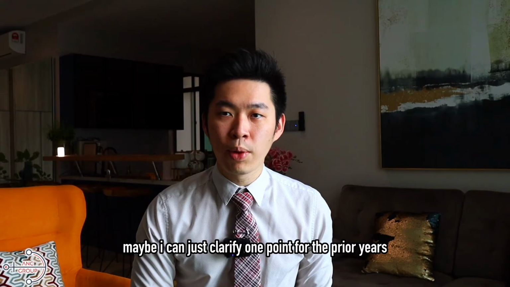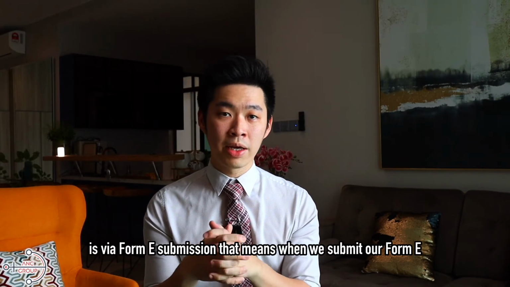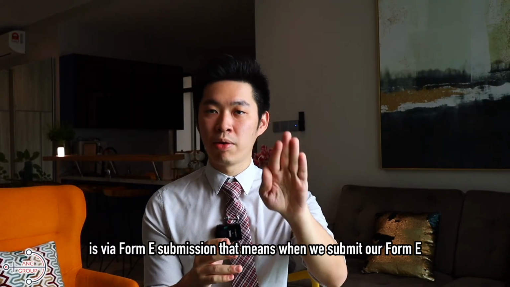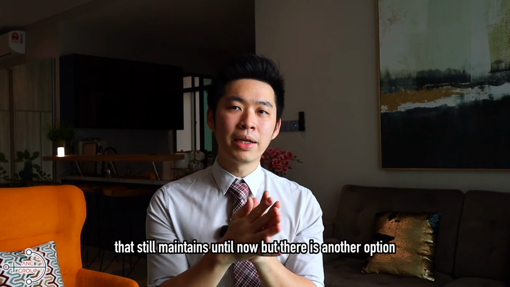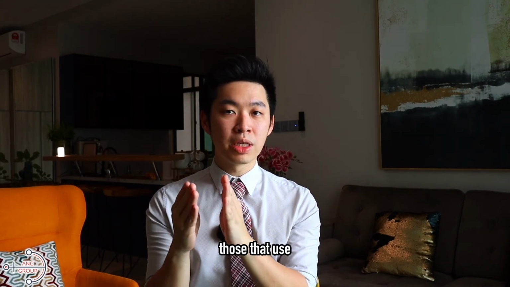Maybe I can just clarify one point. For the prior years, how we submit our CP8D is via Form E submission. That means when we submit our Form E, we can submit the CP8D together. That still maintains until now, but there is another option which has been segregated. That refers to those that use the upload function.